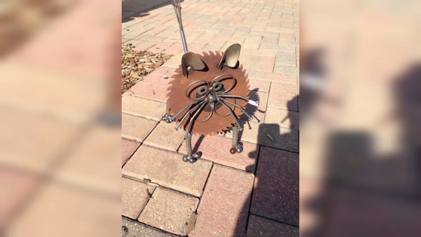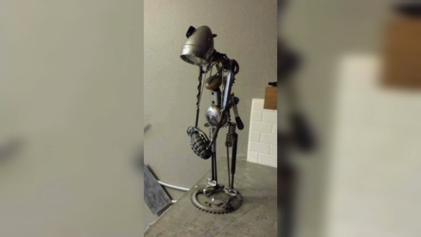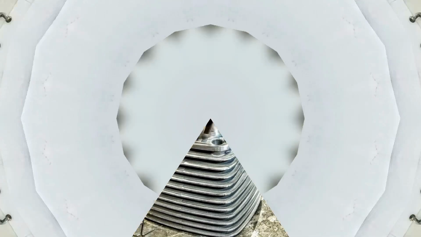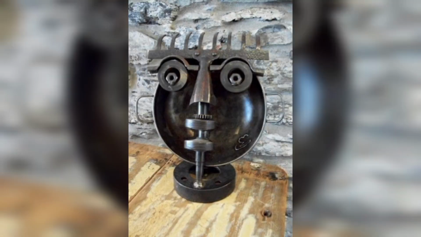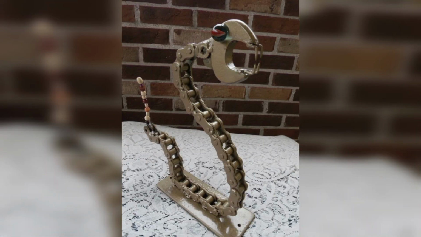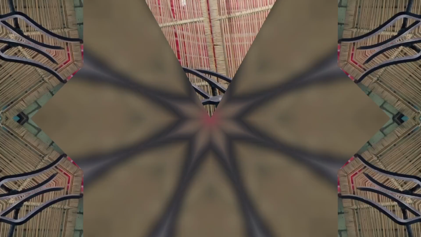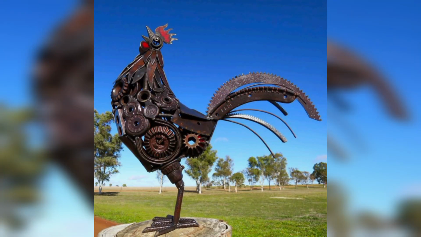Which metal products can be recycled? How is recycled metal made? The most frequently recycled metals are aluminium and brass. Bronze is also frequently recycled, cast iron is also frequently recycled, and copper and steel are also frequently recycled metals. We use them by making different beautiful things.